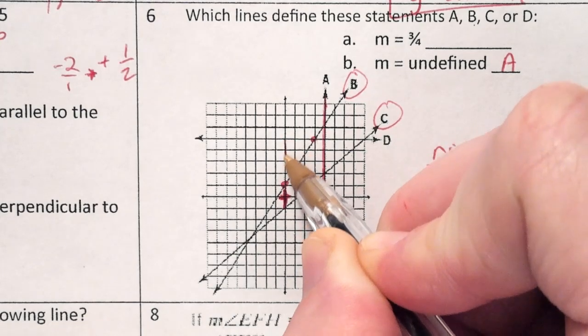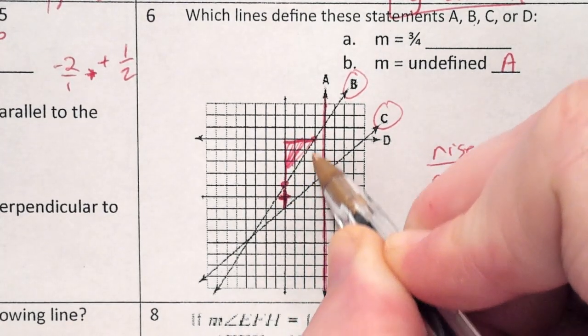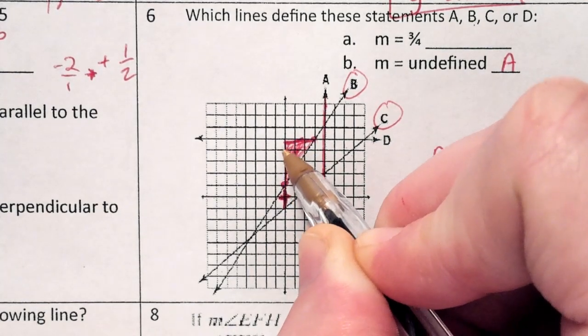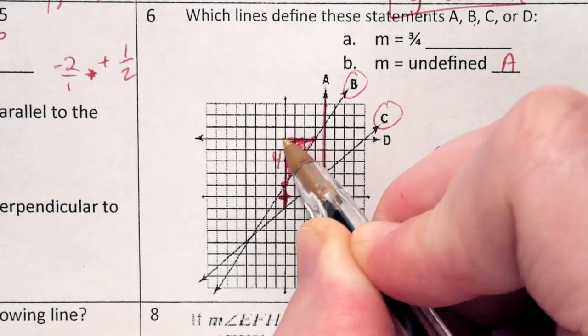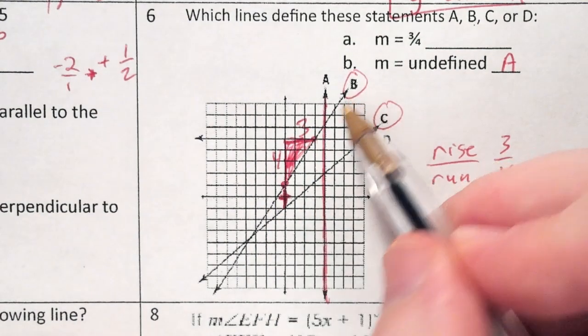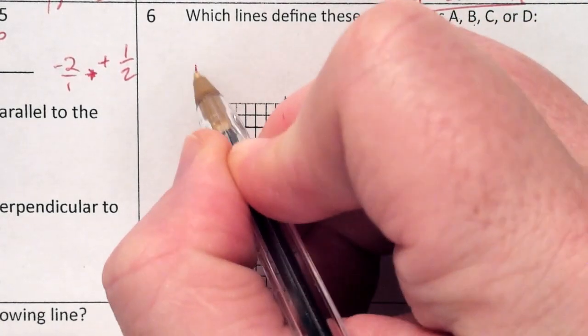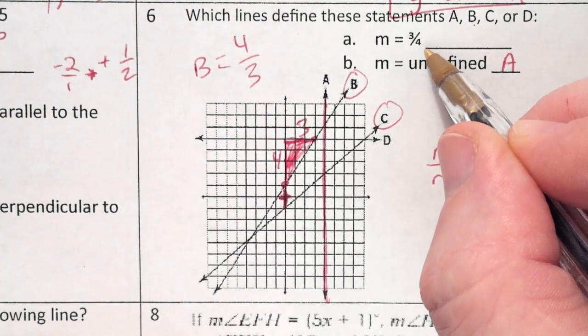All right, if we make a right triangle out of that, and I could do the bottom or the top, it doesn't matter. I could have made the right triangle down this way. That's totally fine. We have a rise of 1, 2, 3, 4, and a run of 1, 2, 3. So B has a slope of a rise of 4 and a run of 3. That's not the one we want.